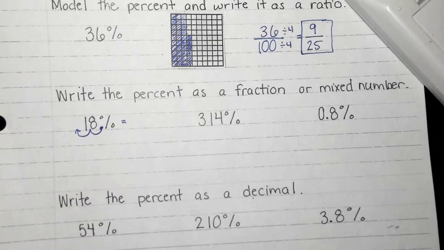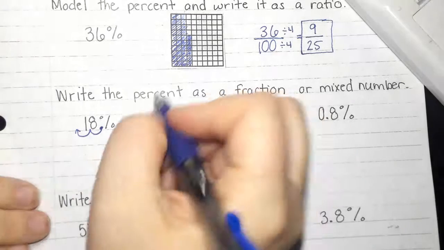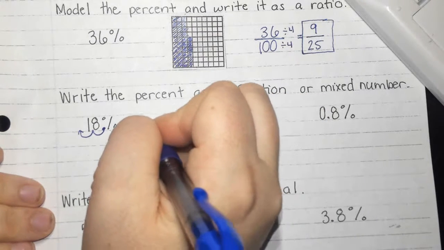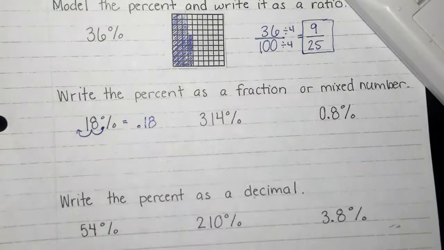So what does that give me as my decimal? Cole. 18 hundredths, or 0.18. Now, did it tell me to make it a decimal? No, not here, down here. But right now we're trying to make it a fraction. Okay, well that's fine, because we've talked a lot about how to make those decimals fractions.